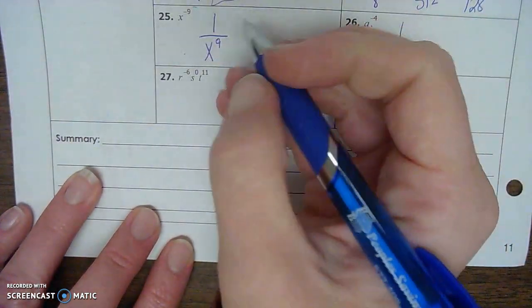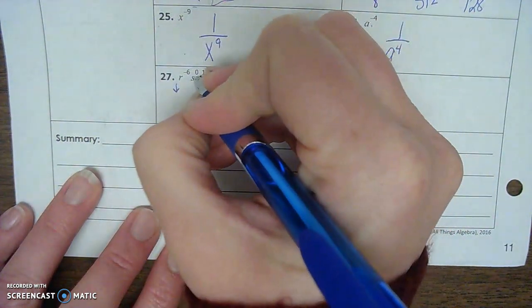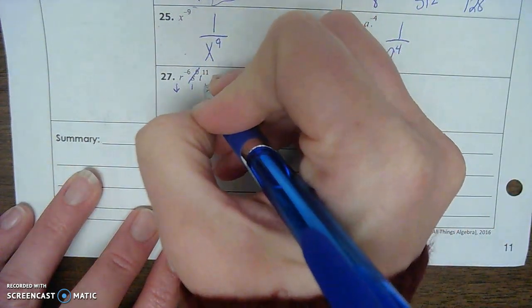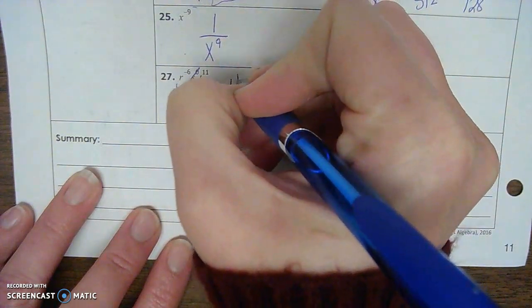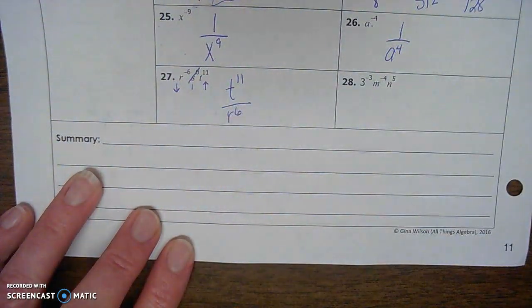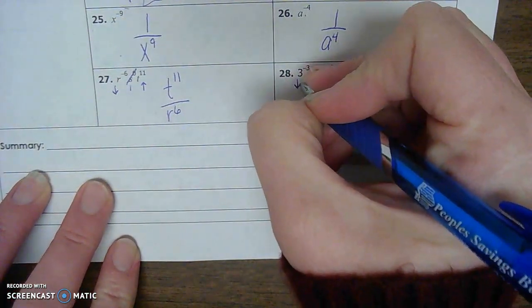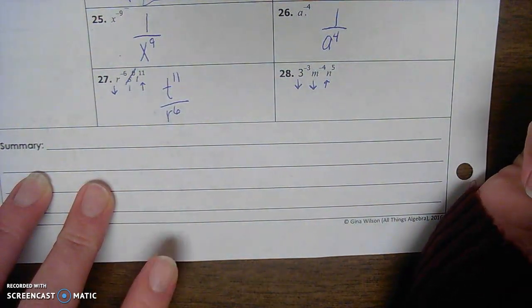When we look at 27, we have a negative exponent, so that needs to go down. We have a 0, so that cancels to a 1, and then a positive exponent stays on the top. So t to the 11th stays on top, r to the positive 6th is on the bottom, and that's how it stays. 28, negative exponent, positive exponent.